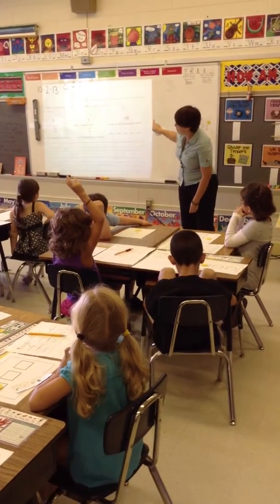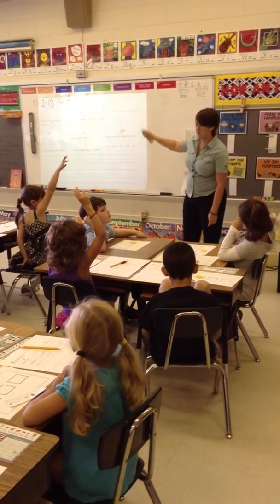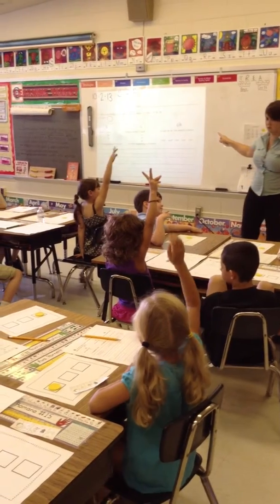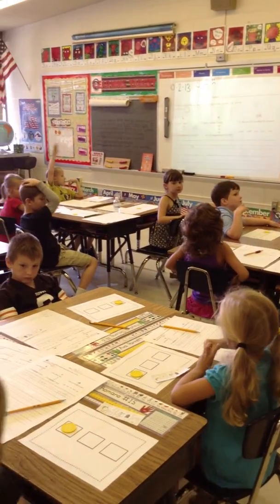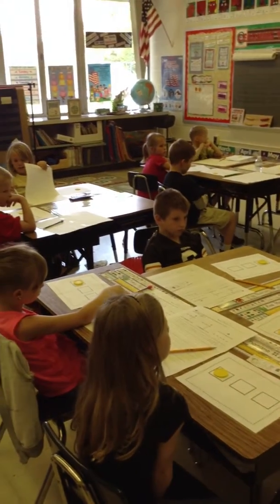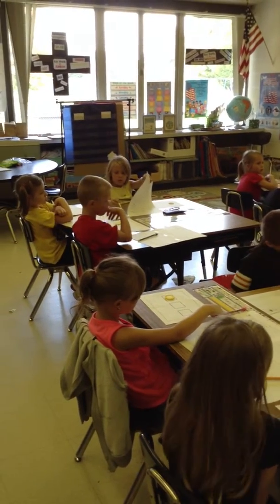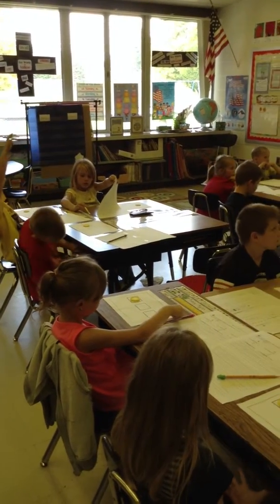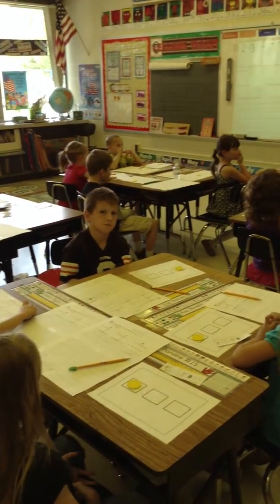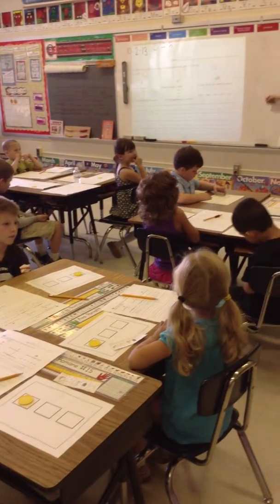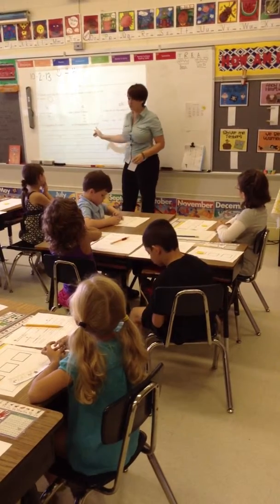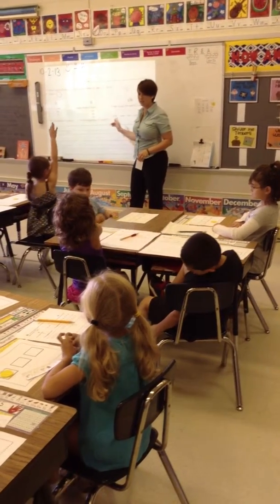How can I use this chart? How is it important to hear the beginning or the end to use this chart? Haley? Because if you know the end or the front, you have to know that to use the chart, right? Why? Because so you can know that it's CK or K. Did you hear what Haley said? She said if you know if it's at the beginning or the end, you can use the chart to know if it's CK or K.